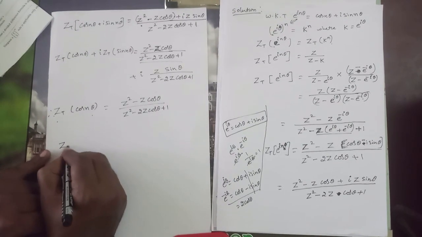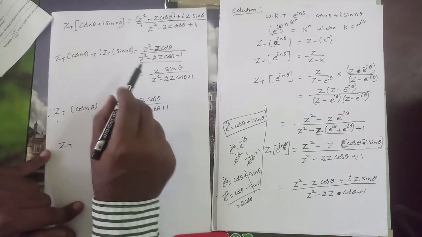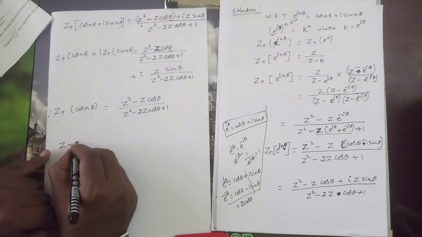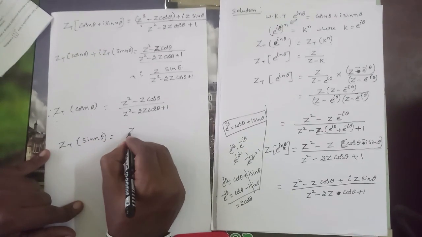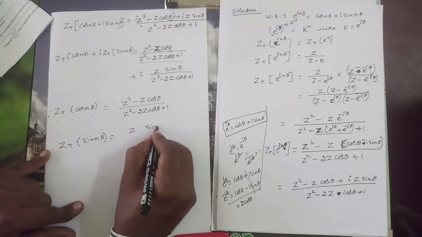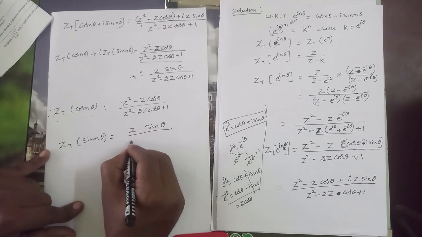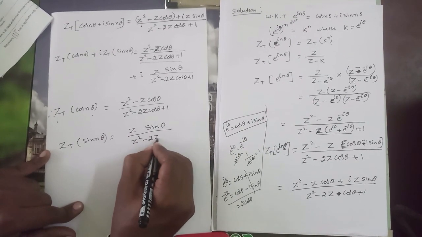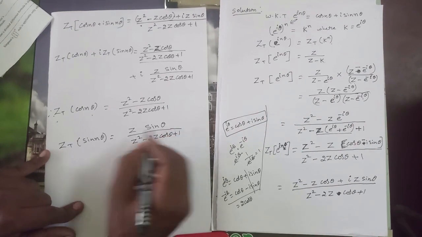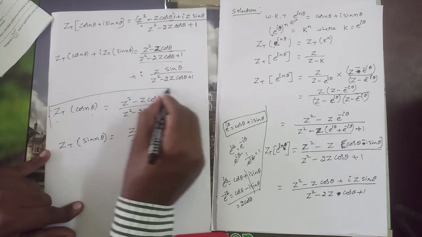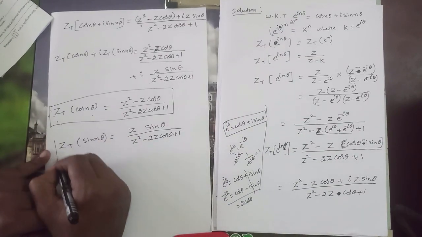And here, the z transform of sin nθ, you have to compare the imaginary parts. So what do you get? The answer is z sin θ divided by z square minus 2z cos θ plus 1. So this is the required solution.